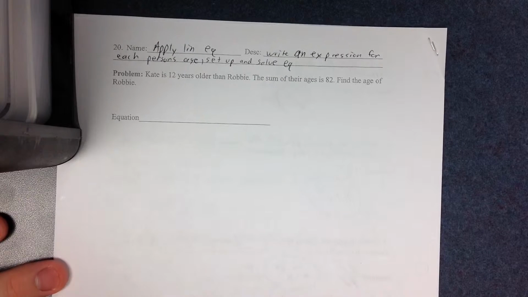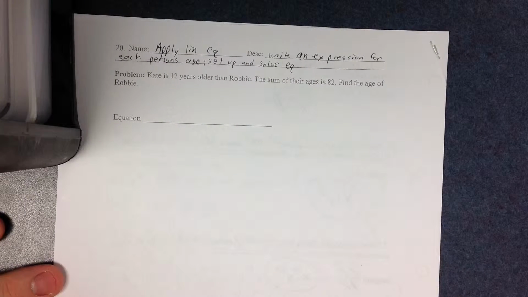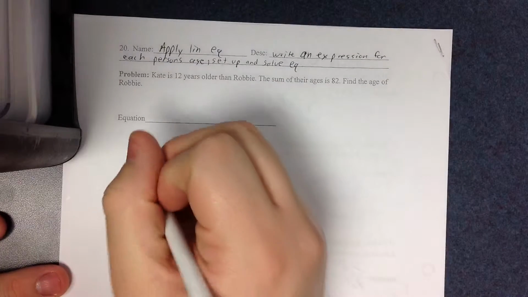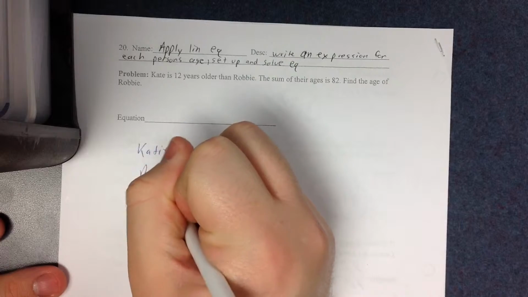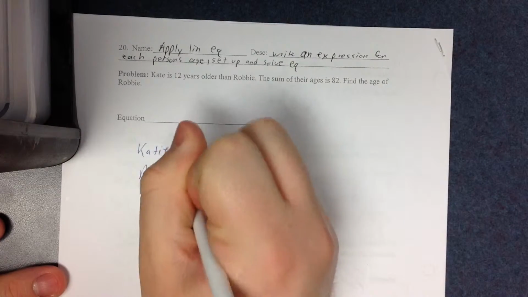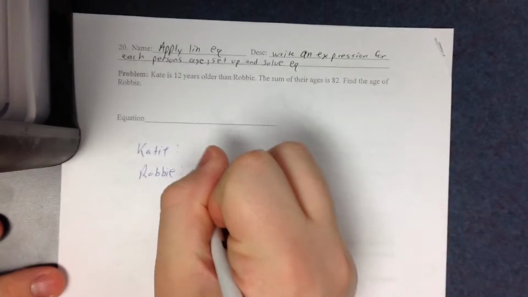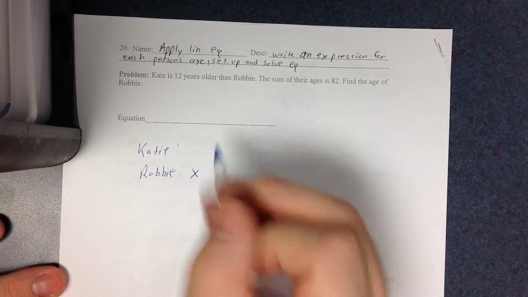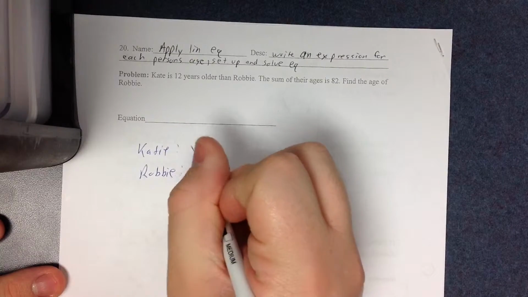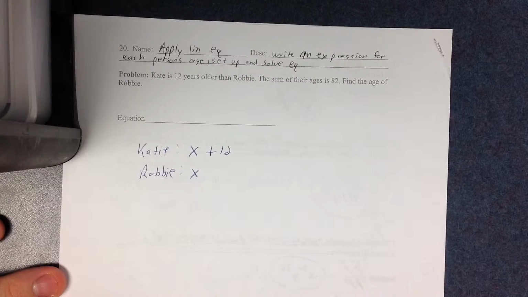Okay, number 20. It says Katie is 12 years older than Robbie. The sum of their ages is 82. Find the age of Robbie. So again, we got Katie and Robbie. So since Katie is 12 years older than Robbie, that means Robbie is what I want to use for x. And Katie's going to be 12 more than that. So Katie would be whatever Robbie's age is plus 12. So she'd be x plus 12.